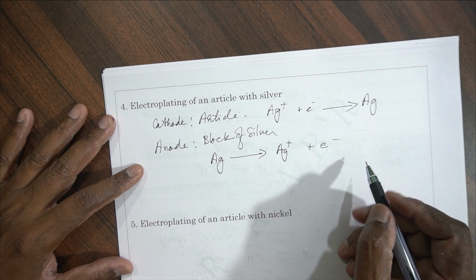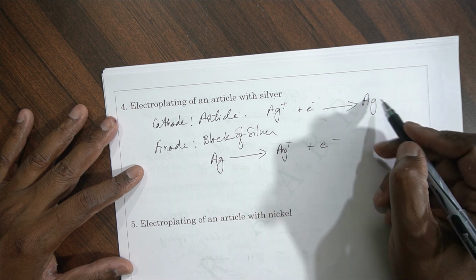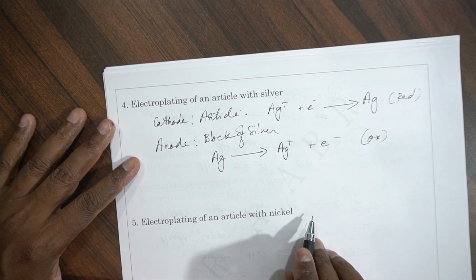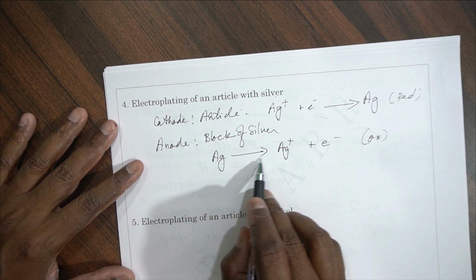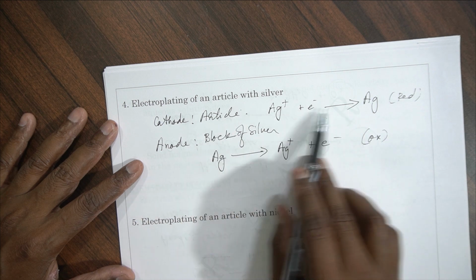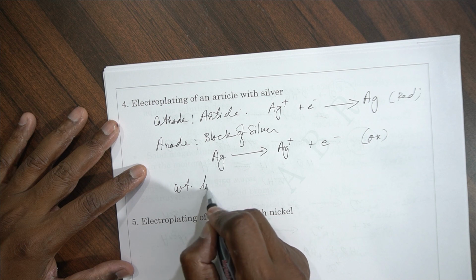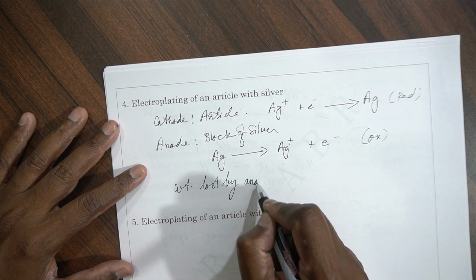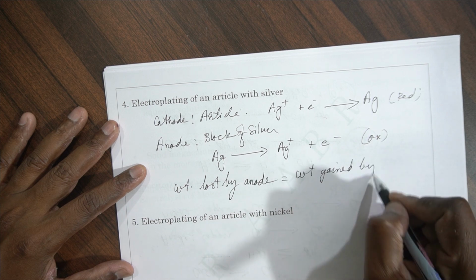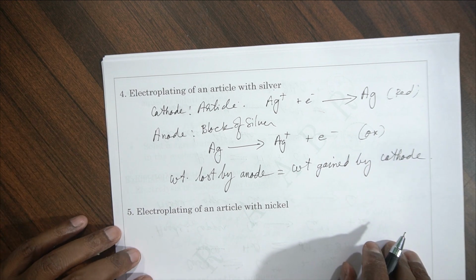So both the reactions are opposite. Here the ion is forming the metal and here the metal is changing into ion. So this one is reduction and this one is oxidation. So overall it is a redox reaction. The anode loses mass as the metal is continuously changing into ions. The cathode gains mass because the silver ions get deposited over the article in the form of metal. So weight lost by anode is equal to weight gained by cathode. Cathode gains weight, anode loses mass. Okay, so this is it.